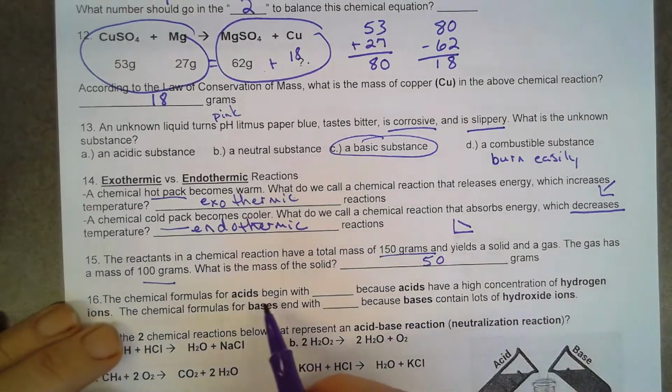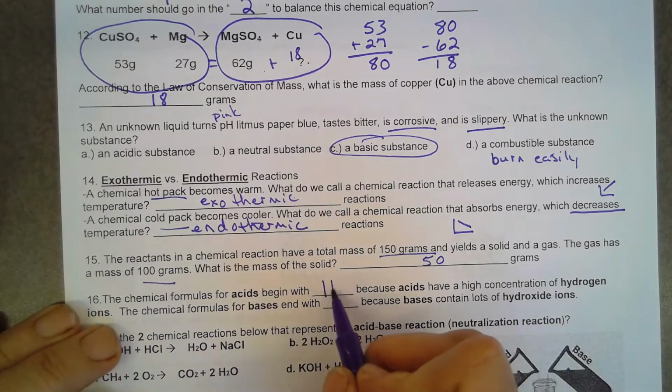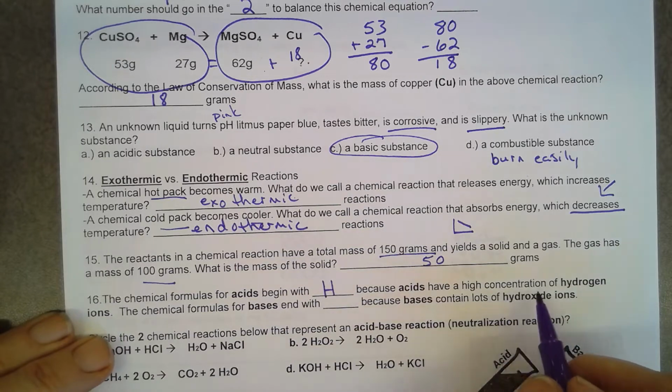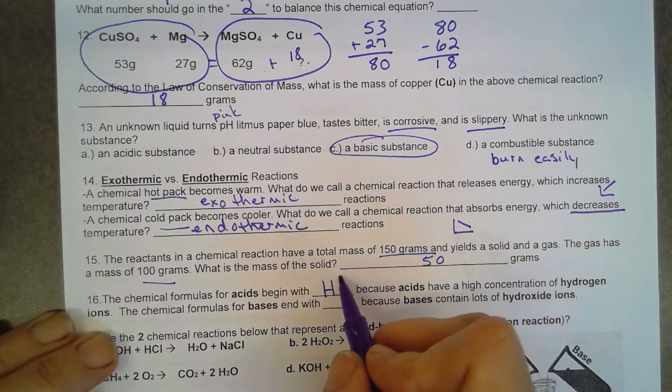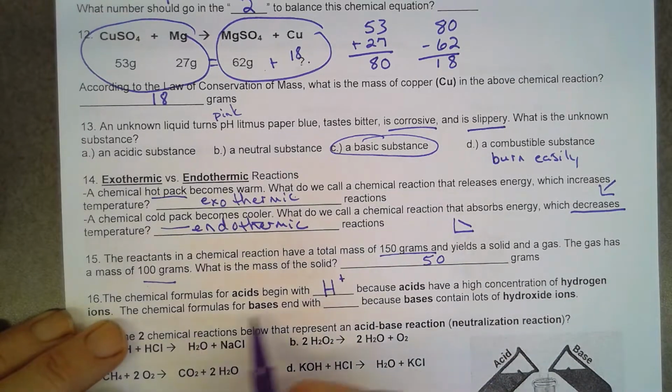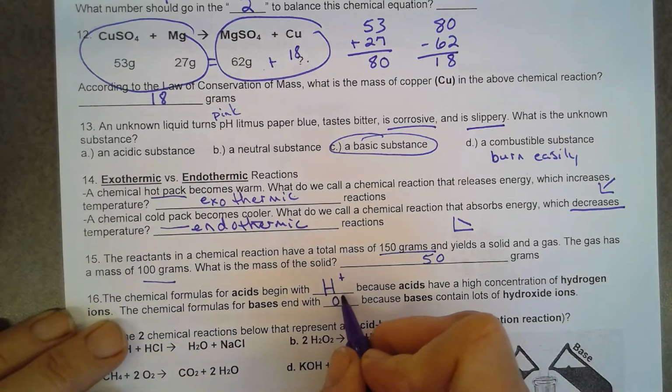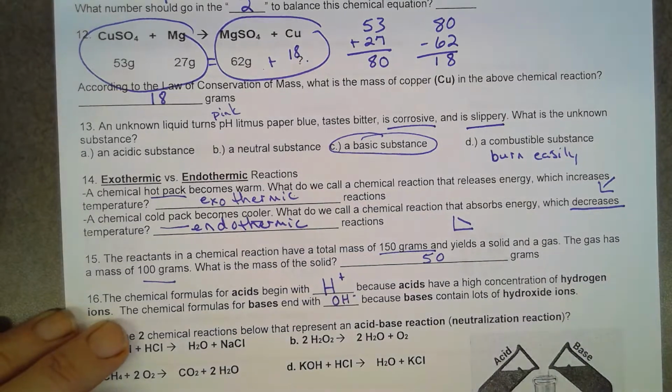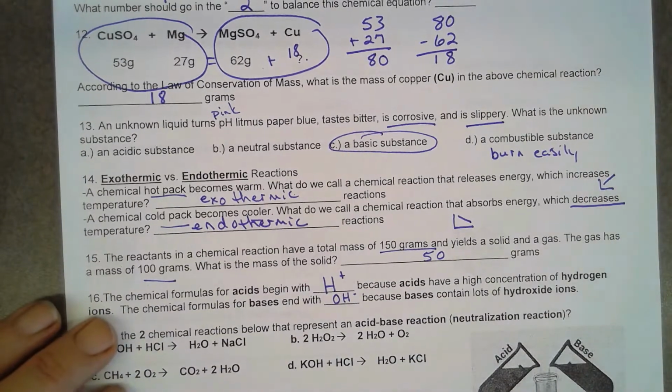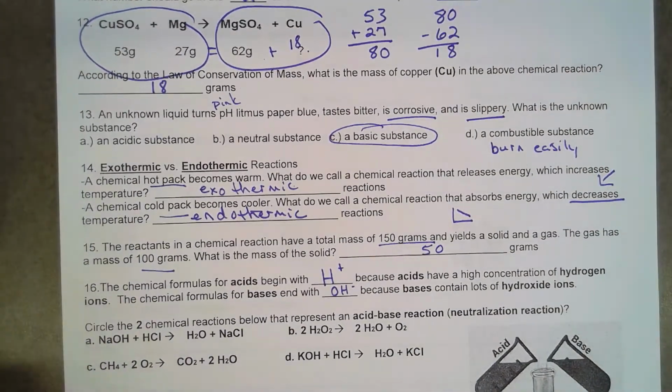The chemical formulas for acids begin with hydrogen because acids have a high concentration of hydrogen ions. The chemical formulas for bases end with an OH, which is negative, because bases contain lots of hydroxide ions.